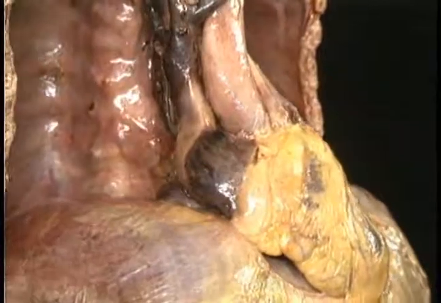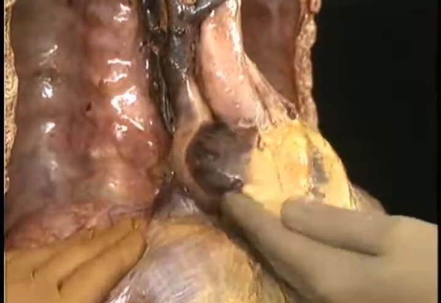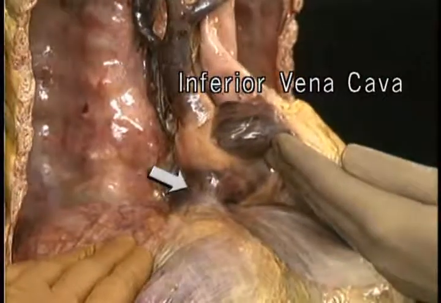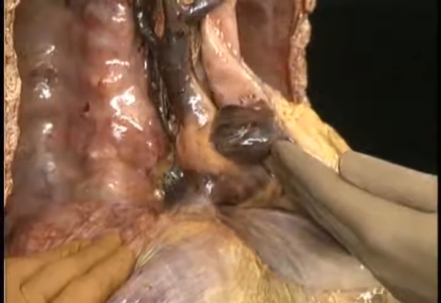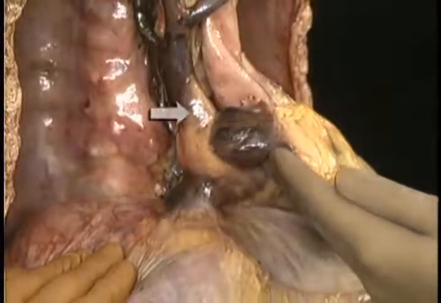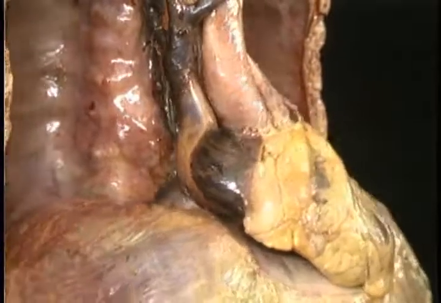To see the inferior vena cava, we'll move the diaphragm downward and move the heart to the left. Here's the inferior vena cava. After coming up through the diaphragm, it passes almost immediately into the lower part of the right atrium. It enters separately from the superior vena cava, which is here. We'll look at the course of the inferior vena cava below the diaphragm in the next section of this tape. Now we'll look at the azygos vein and its tributaries.